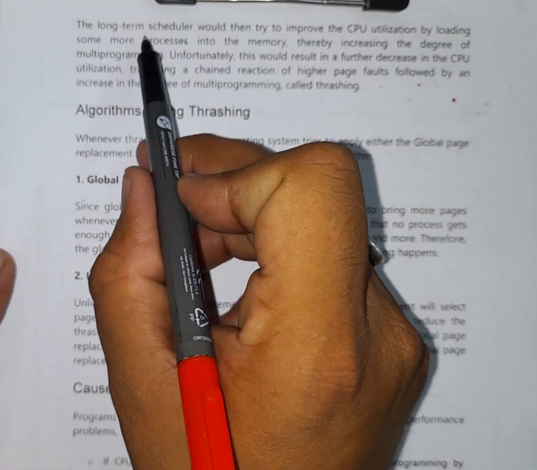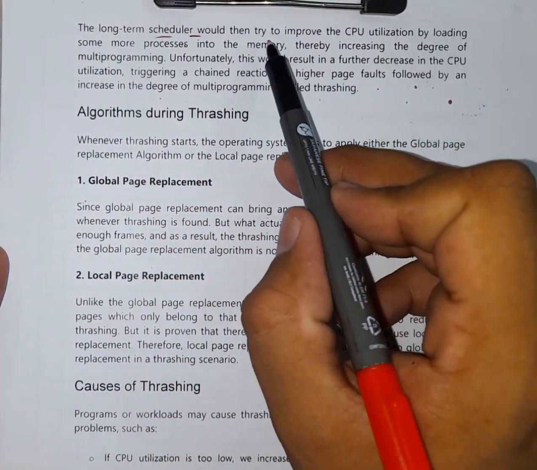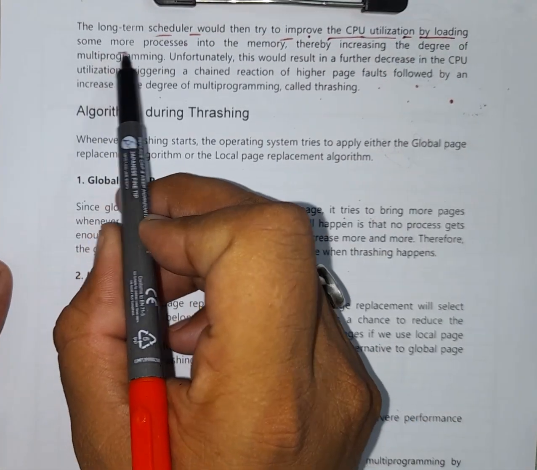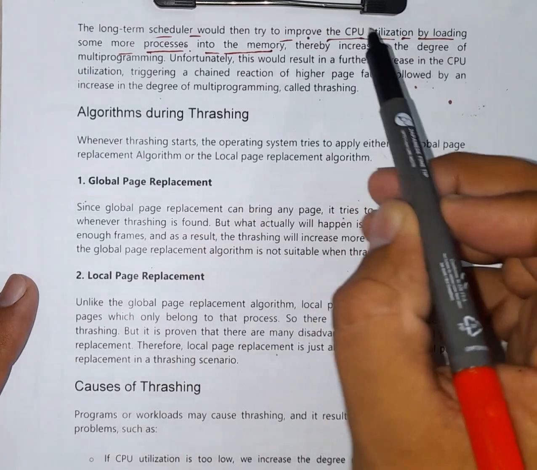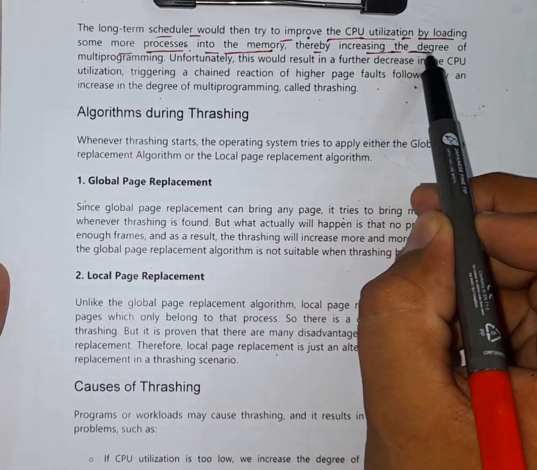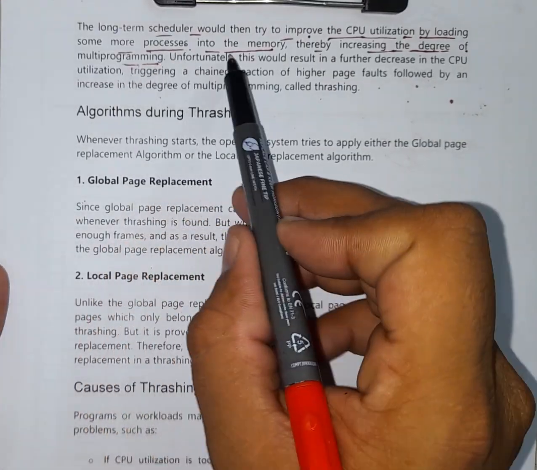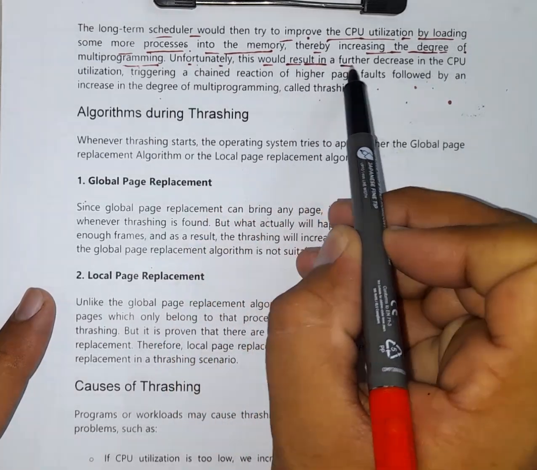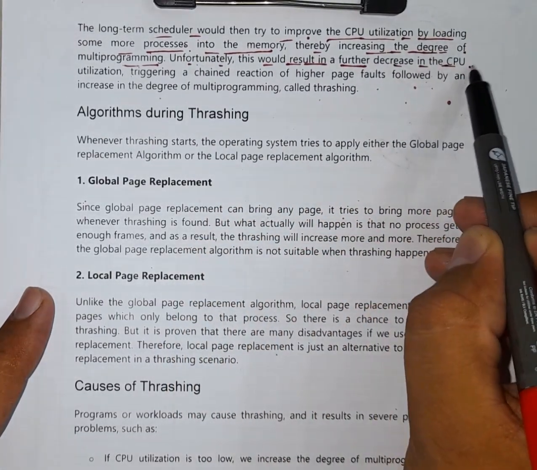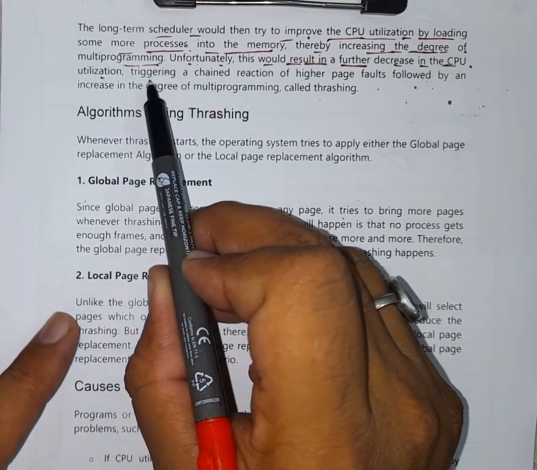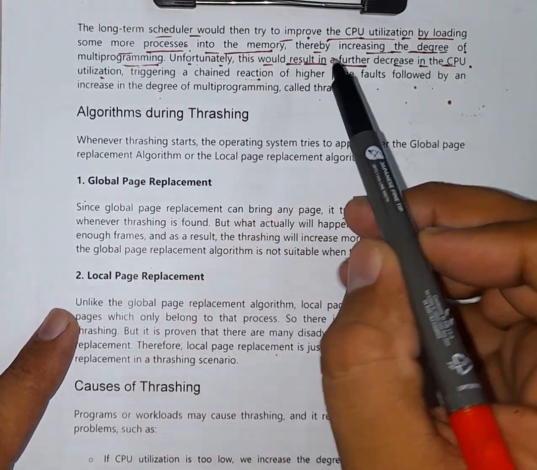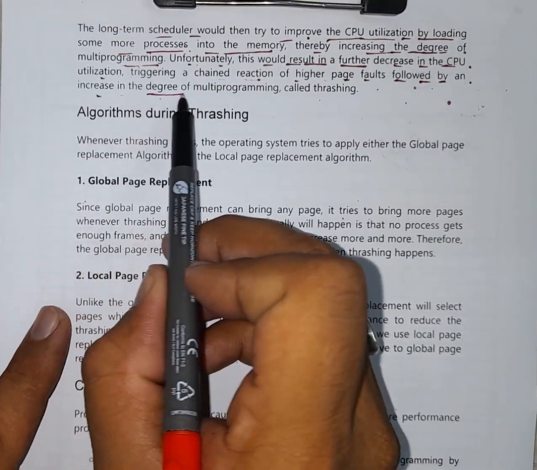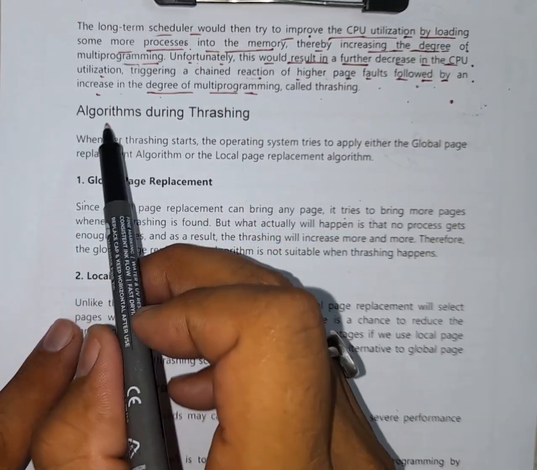Then the long-term scheduler would try to improve the CPU utilization by loading more processes into memory, thereby increasing the degree of multiprogramming. Unfortunately, this would result in a further decrease in CPU utilization, triggering a chain reaction of higher page faults followed by an increase in the degree of multiprogramming, called thrashing.